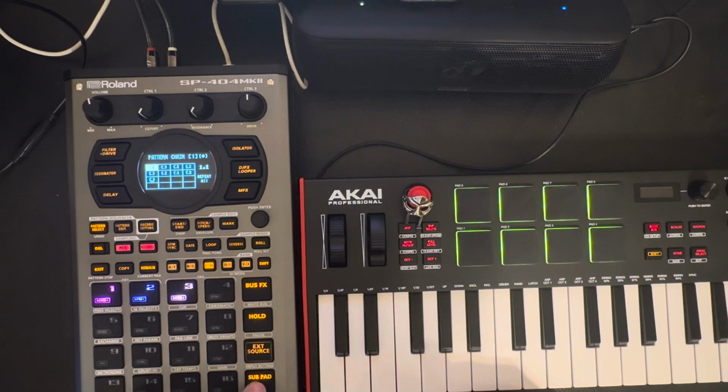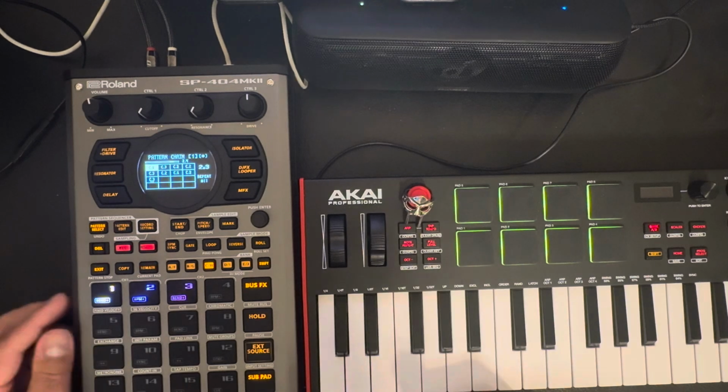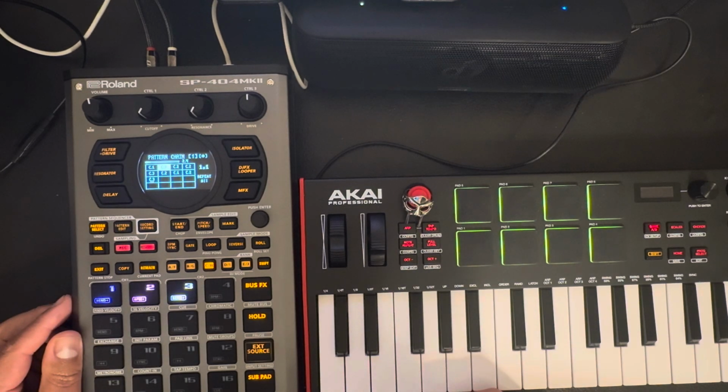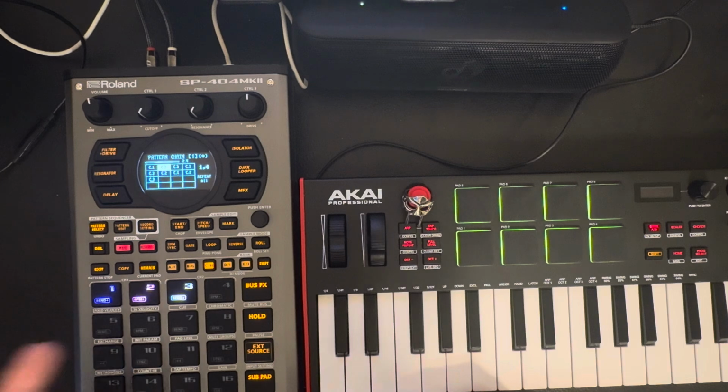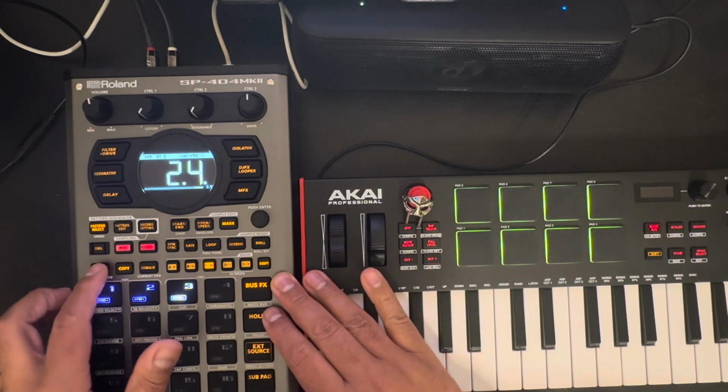Okay, you can play it by hitting the sub pad. And it's literally only going to play whatever the sequence amount you have. These are only 2-bar song pieces, but the purpose is just to give you an example.